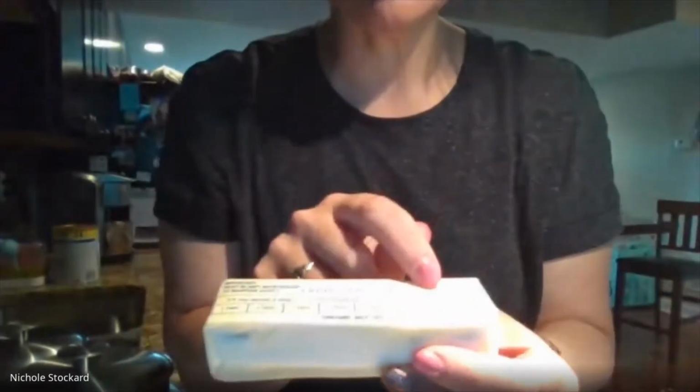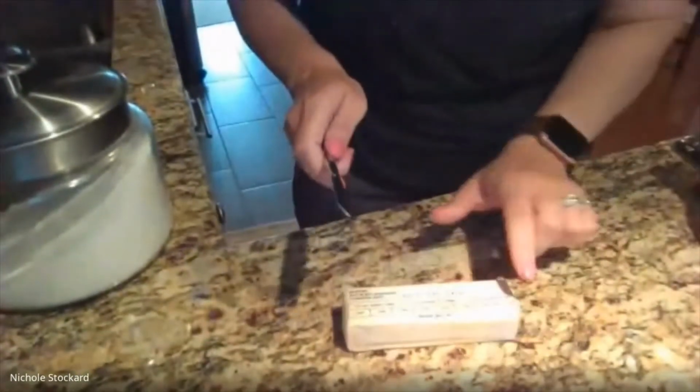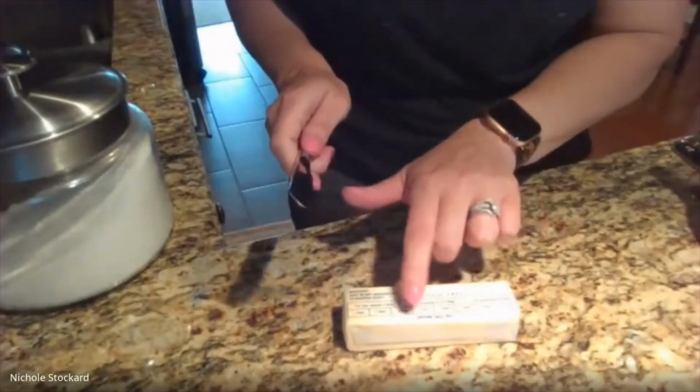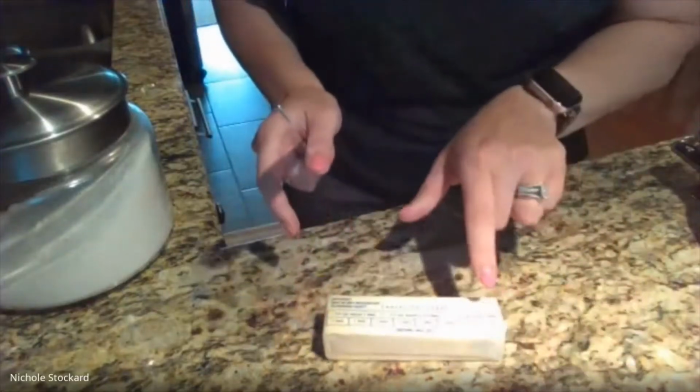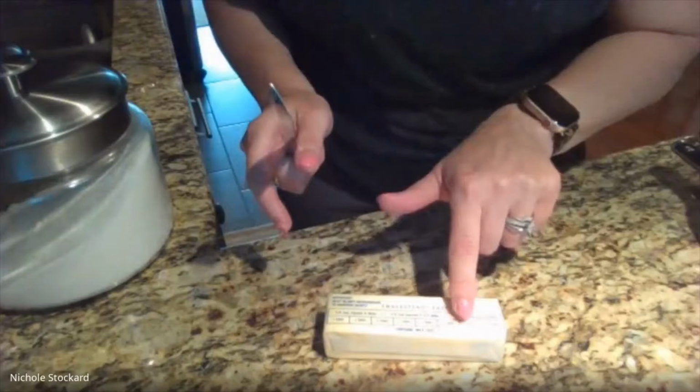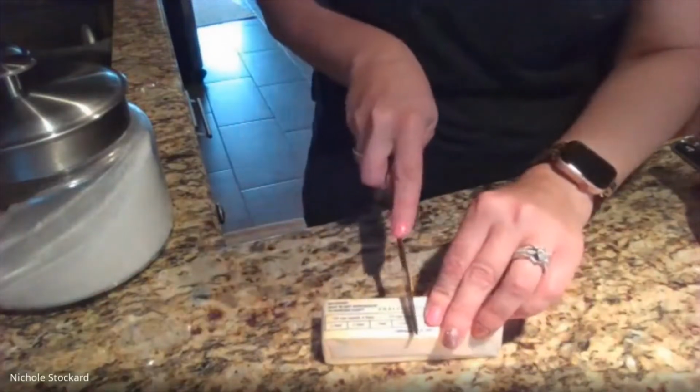Our recipe calls for a 1/4 cup of butter. One stick of butter, and it's hard to see with the light, is equal to a 1/2 cup. So you only need a 1/4 cup. What we're going to do is cut that in half. There are 1, 2, 3, 4, 5, 6, 7, 8 tablespoons in this stick, which is a 1/2 cup. We need a 1/4 cup, which is going to be 4. So 1, 2, 3, 4. I'm going to take a butter knife and just cut it.